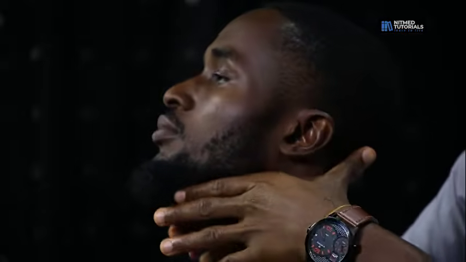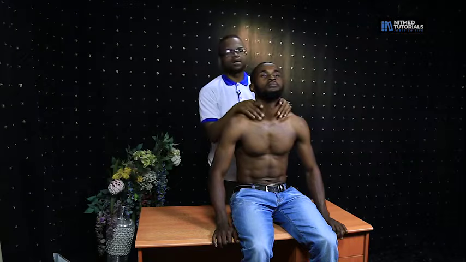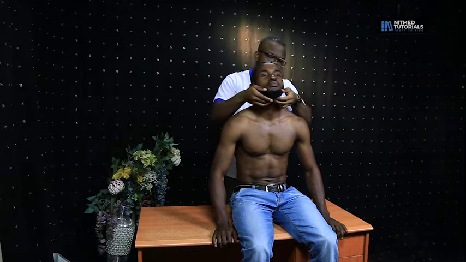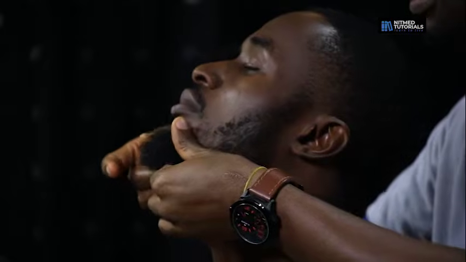Okay, so first of all, we start our examination from the back by examining for the cervical lymph nodes. So we'll start with the submental, submandibular.